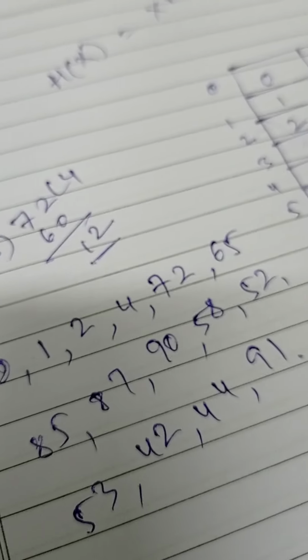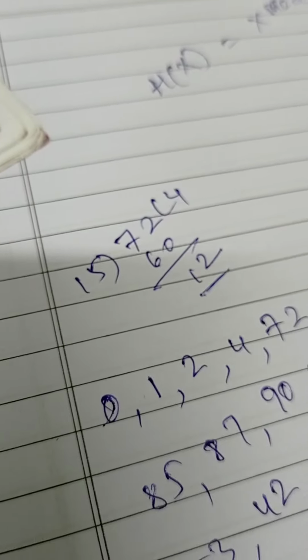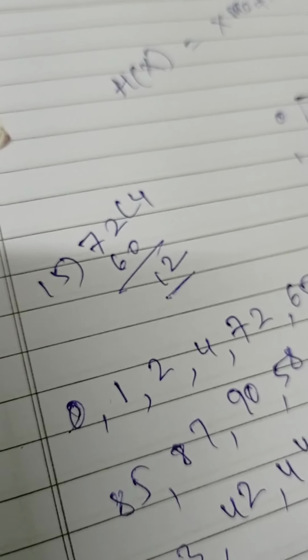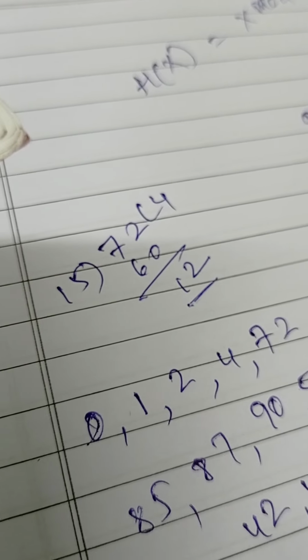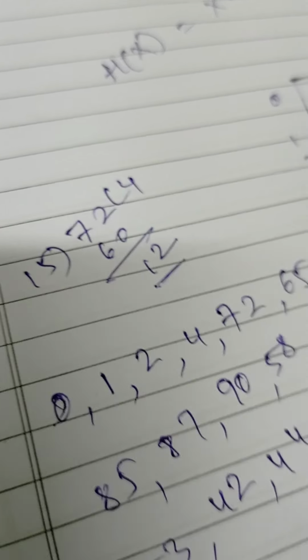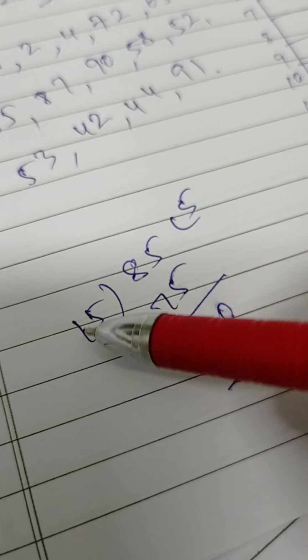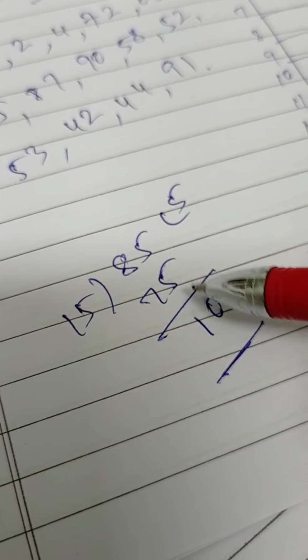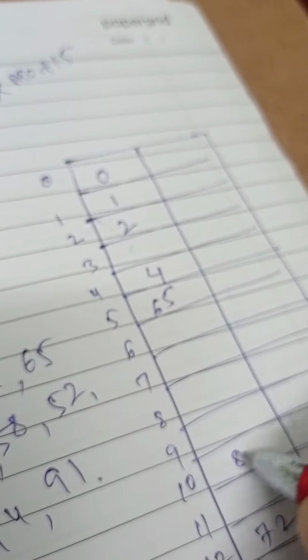Then what is the data? 85. 85 divided by 15, 15 times 5 is 75, left with 10. Therefore the remainder is 10. So 85 will be placed in the 10th location.